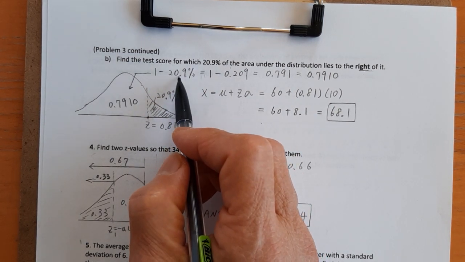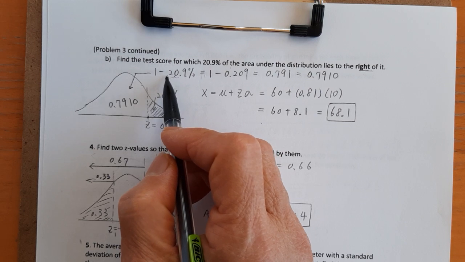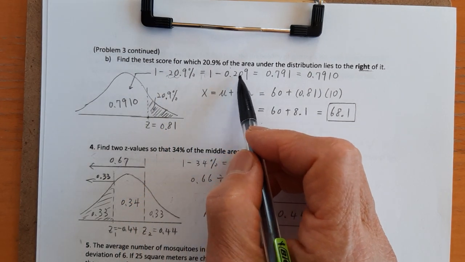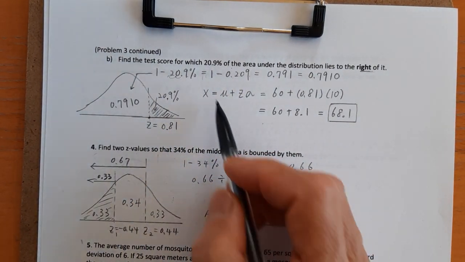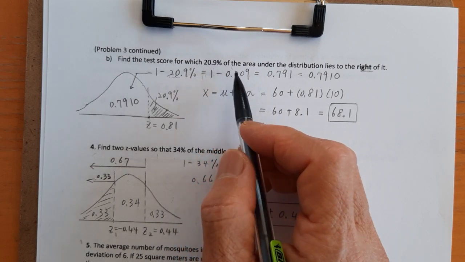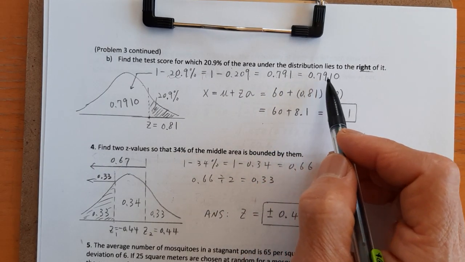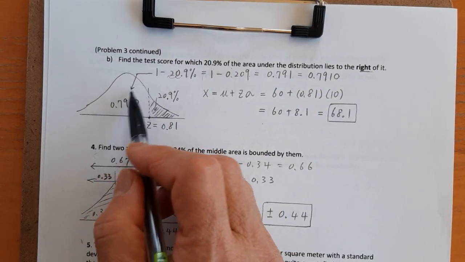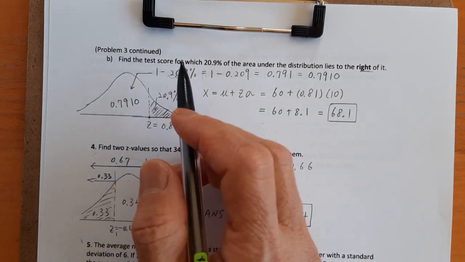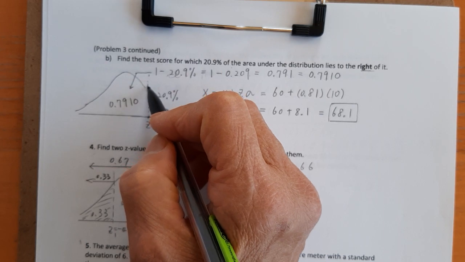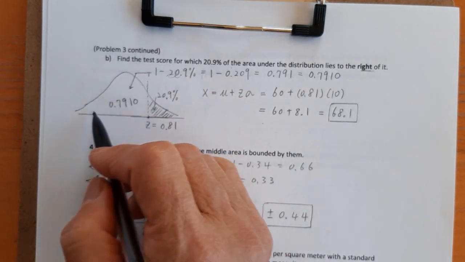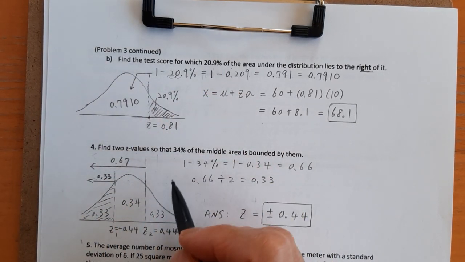20.9% changed to decimals, move the decimal point to the left 2 positions, got 0.209, and subtract from 1 and get 0.791, which is this area. Because on the table, they give you this area and you find the z-score.